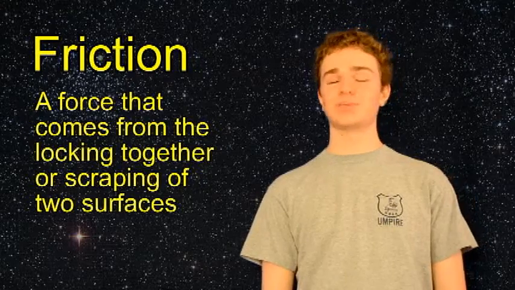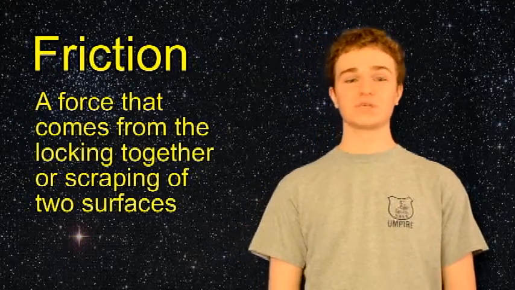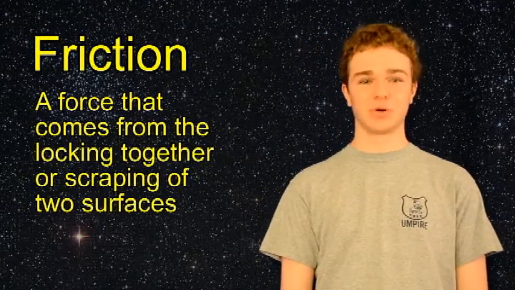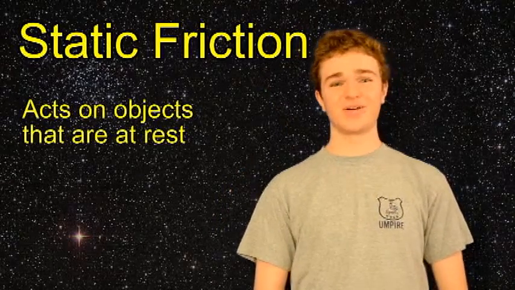Friction is a force that comes from the locking together or scraping of two surfaces. It always opposes an object's motion. There are two main types of friction: static friction and kinetic friction. Static friction acts on objects that are at rest.